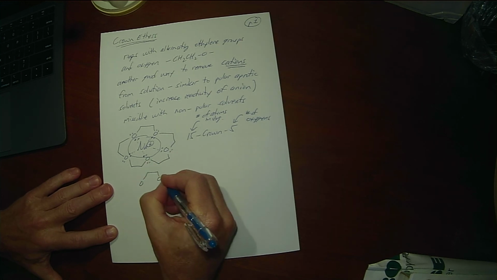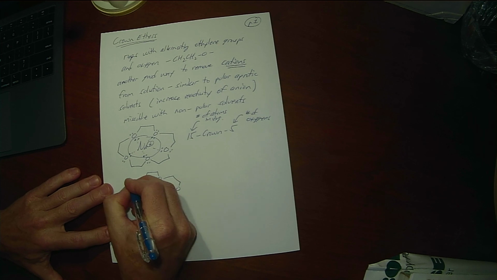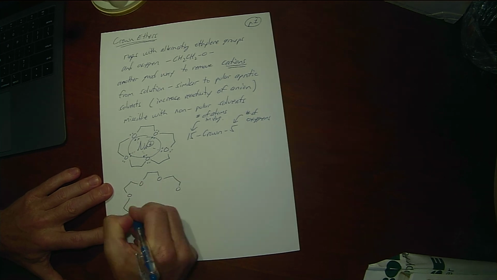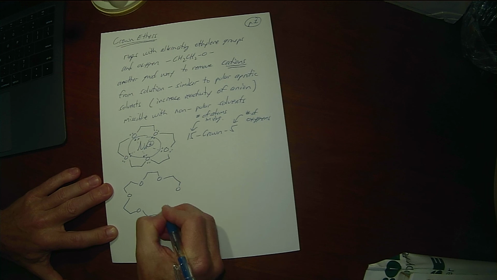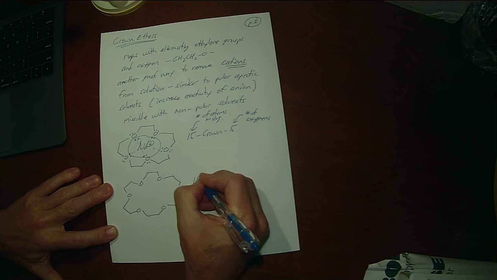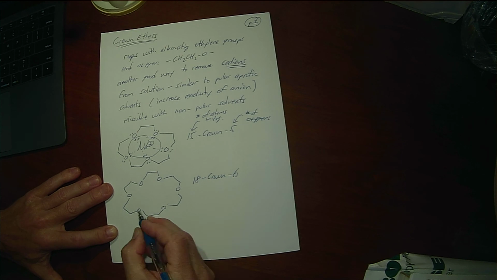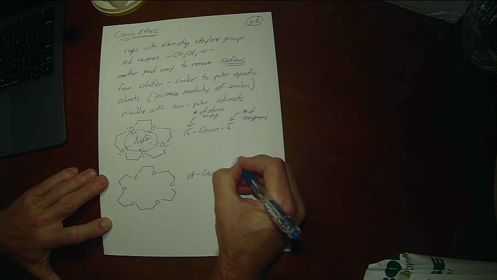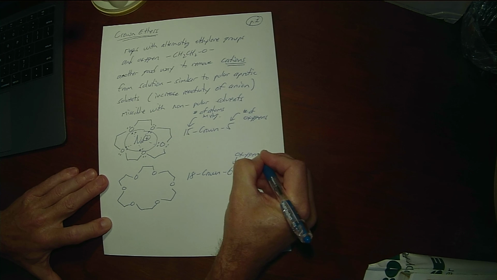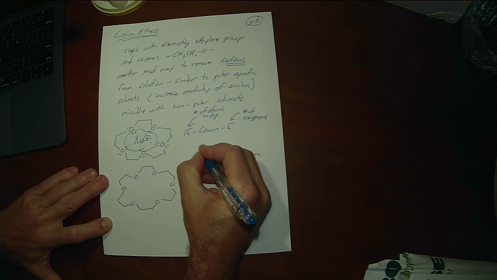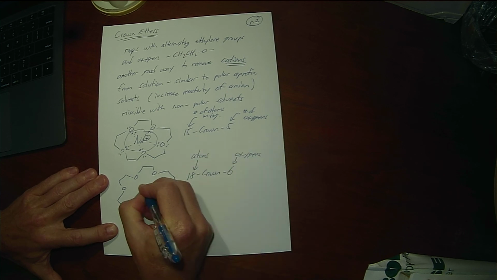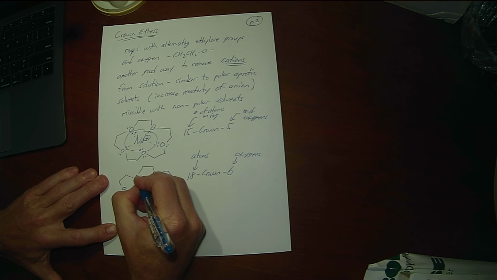The other one that's commonly used is 18 crown 6. Right, so that's 18 total atoms and 6 oxygens. And that one is just the right size to fit potassium.